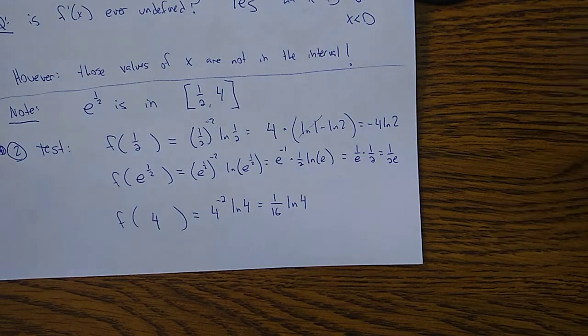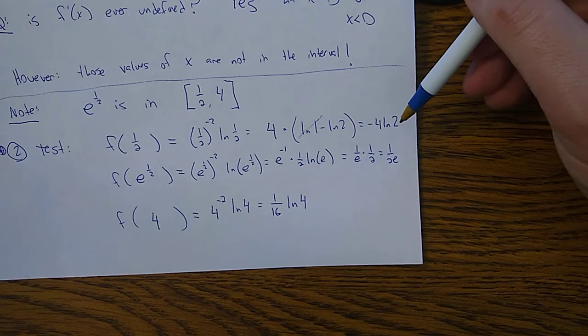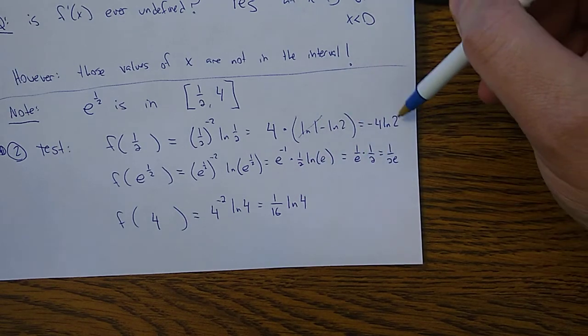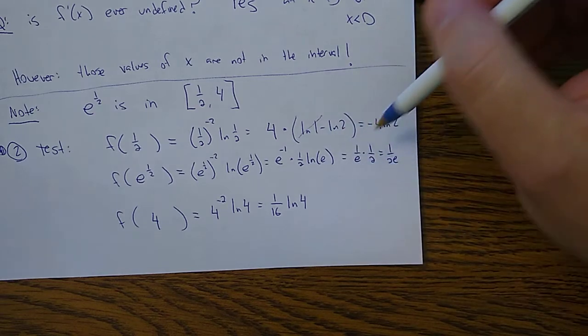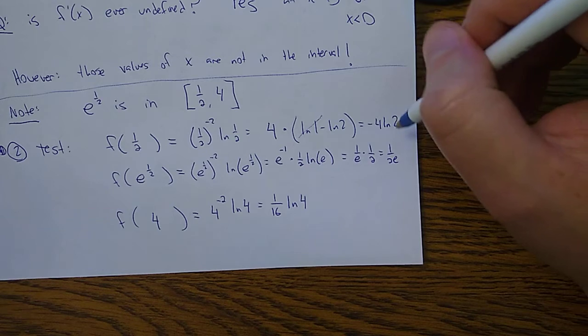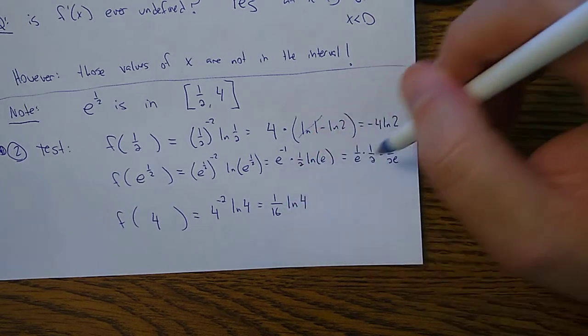And now the question is, which one of these is the biggest and which one is the smallest? Because whichever one's the biggest is the absolute max, and whichever one's the smallest is the absolute min. But by looking at these, it's hard for me to tell.